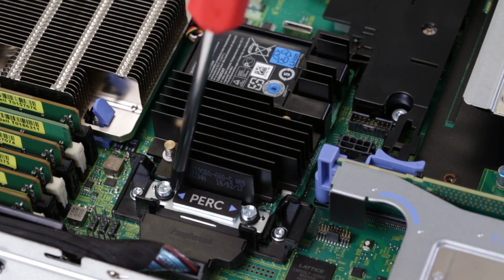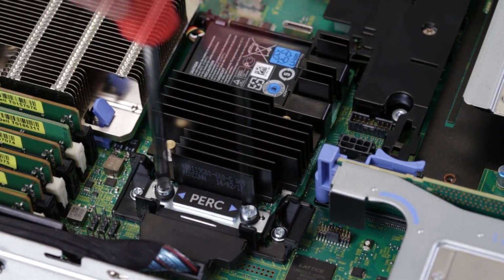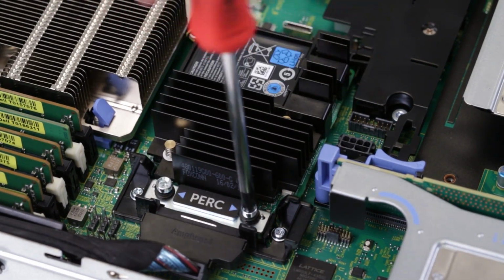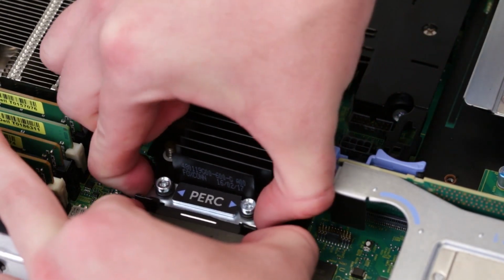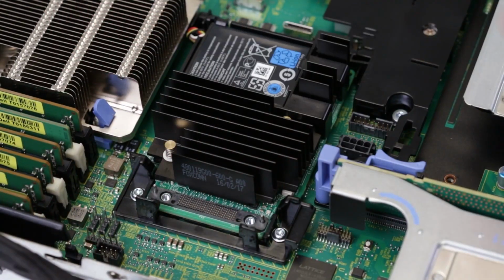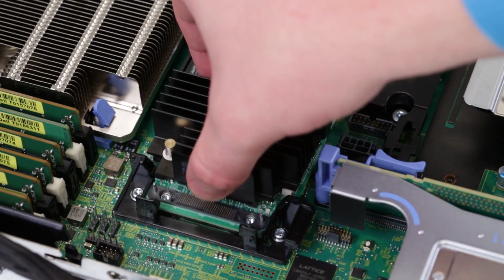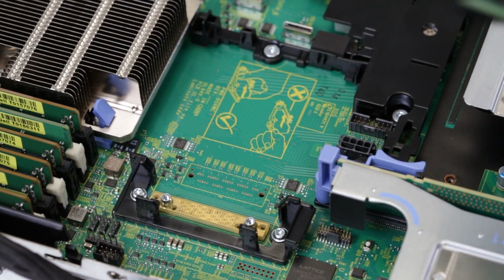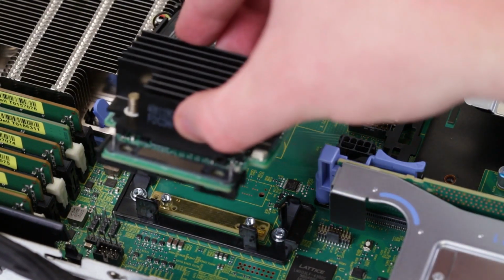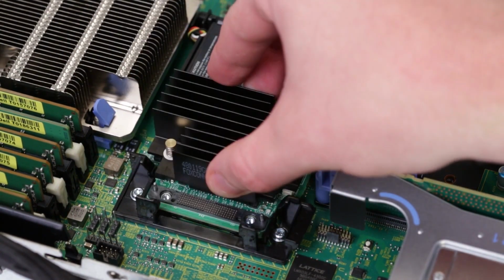Next, loosen the captive screws that secure the integrated storage controller cable to the connector on the system board. Then, lift the integrated storage controller cable to disconnect it from the connector. Lift one end of the card and tilt it away from the card holder, and then lift the card out of the system.